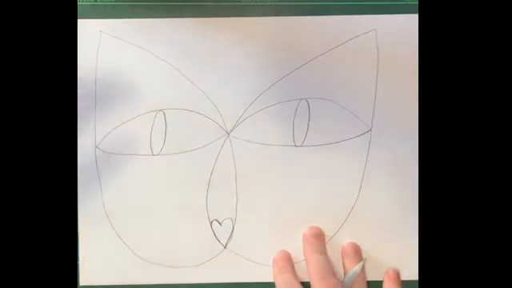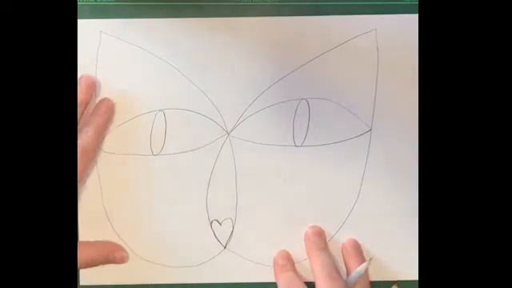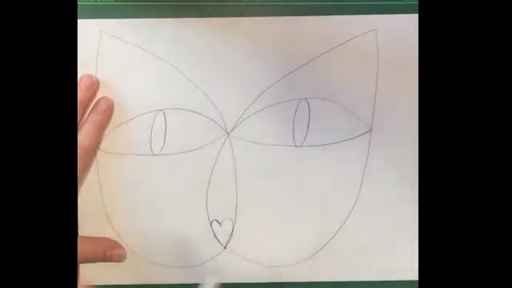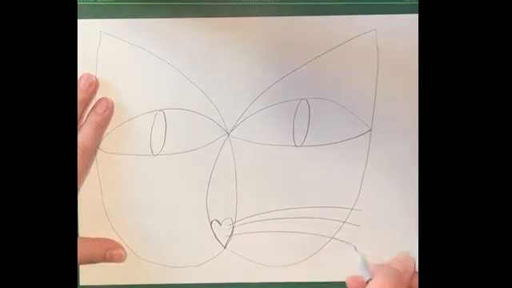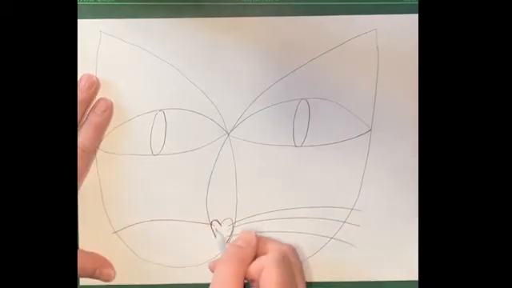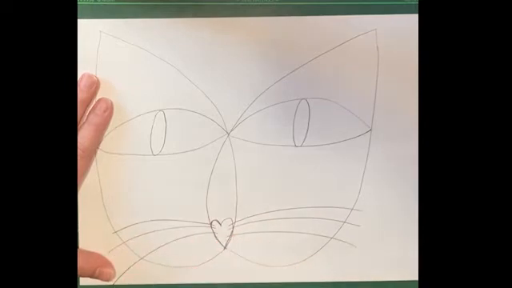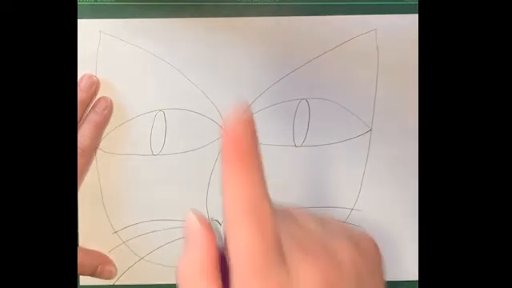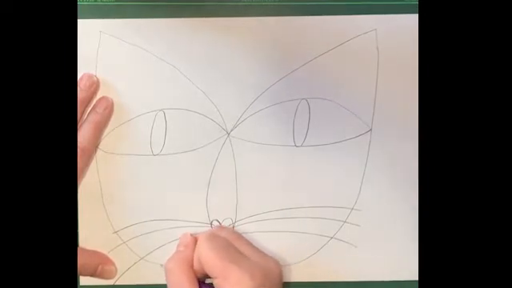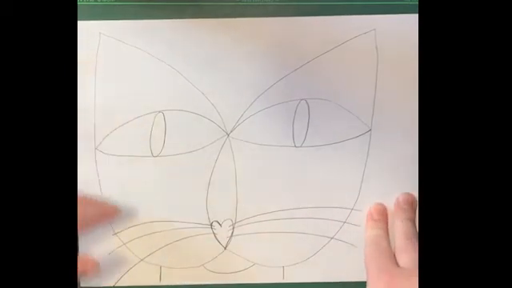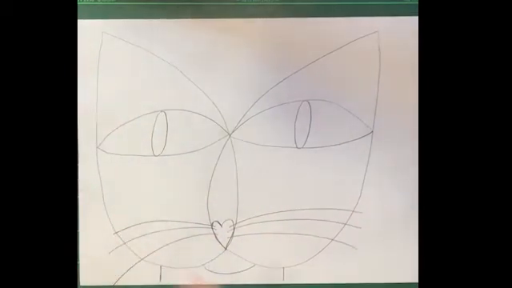All right. Let's draw the whiskers. We want 3 whiskers on each side. 1, 2, 3. 1, 2, 3. Perfect. Let's draw the mouth. The mouth is super easy. Just boom, just like that. We're done with the mouth. Let's give it a neck. That is our cat that we are going to color in later.